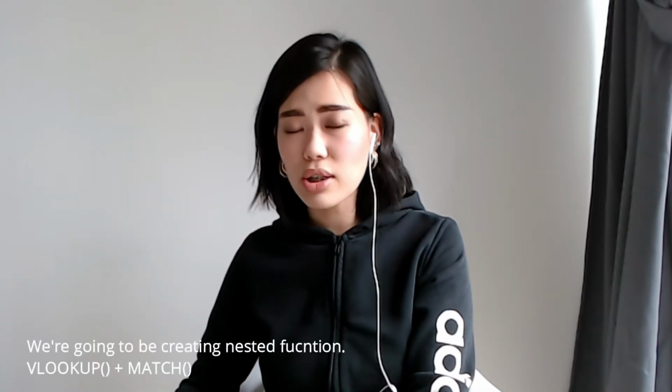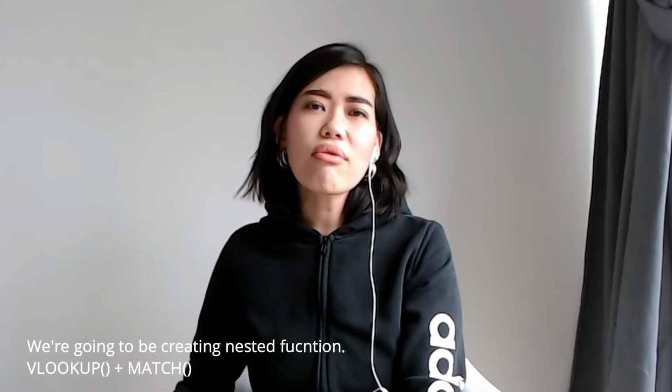I would like to show you how you can combine VLOOKUP and the MATCH function to make your life so much easier. One thing I realized while using VLOOKUP is that inputting the column index number is kind of a huge headache for me.